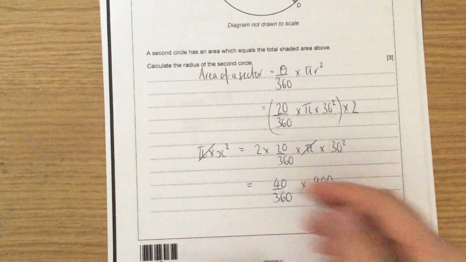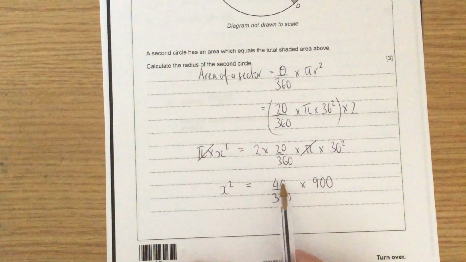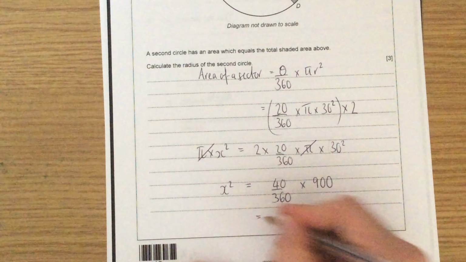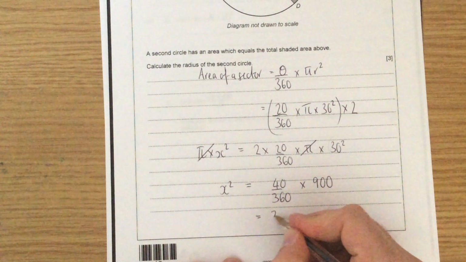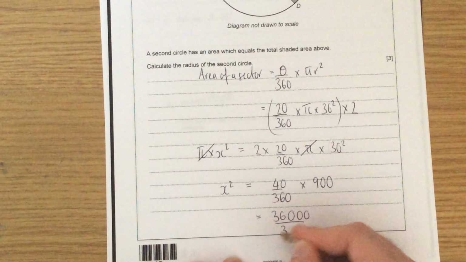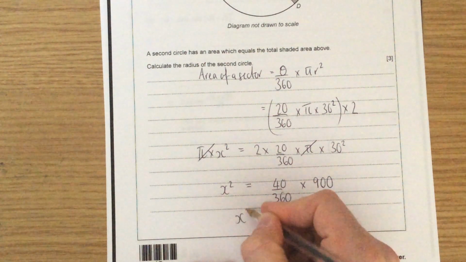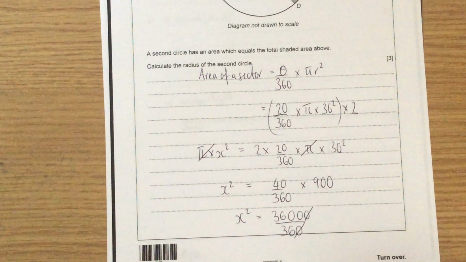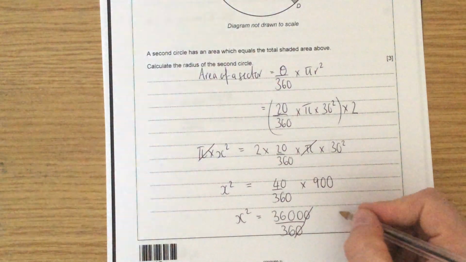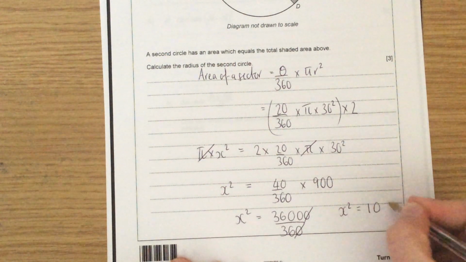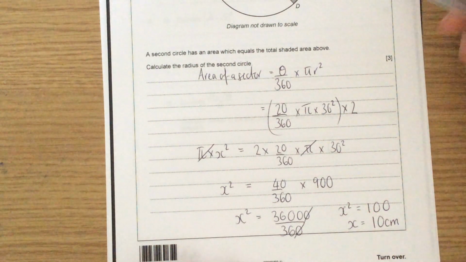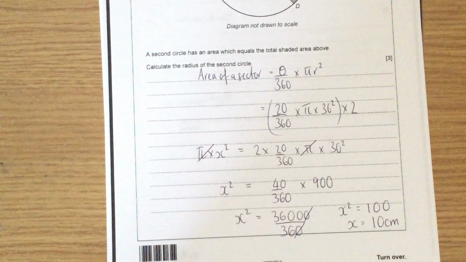From this point, you need to either simplify this and then times by 900, or times by 900 first. I'm going to times by 900 first. So I'm going to do 4 times 9, which is 36. Then I've got 1, 2, 3 zeros divided by 360. X squared still on this side. I can cancel one of those zeros, and then I've got 3,600 divided by 36. So I get that x squared equals 100, and then x equals 10 centimetres. So the radius of the second circle is 10 centimetres.